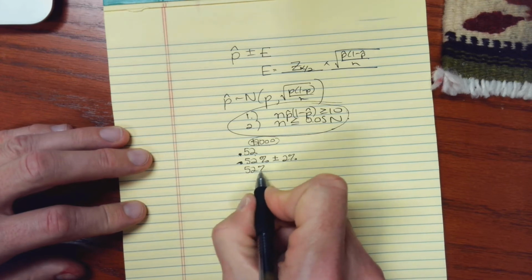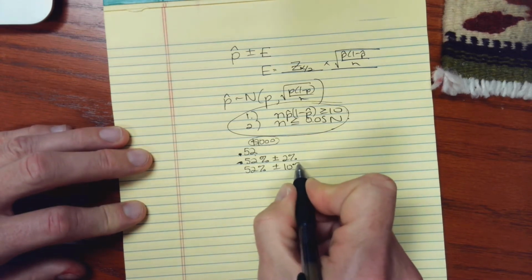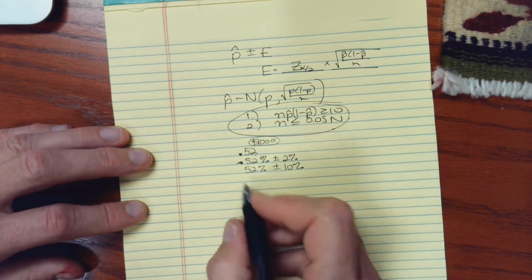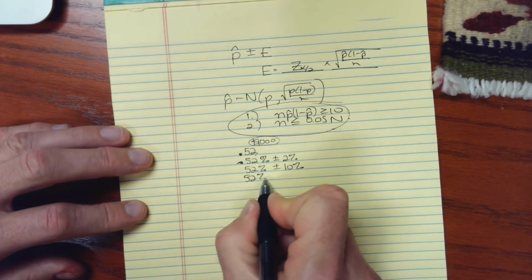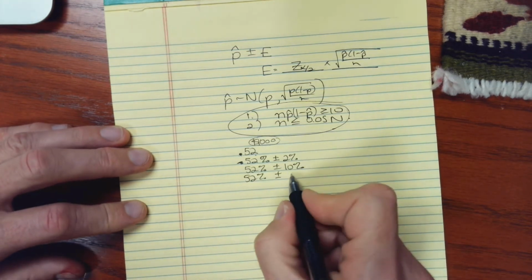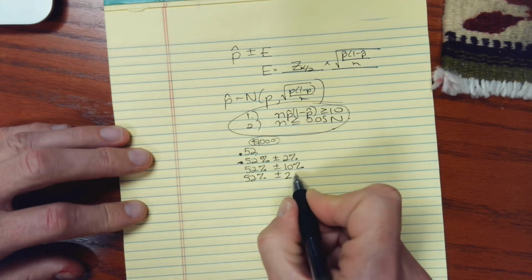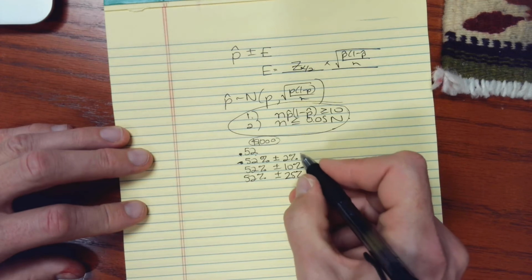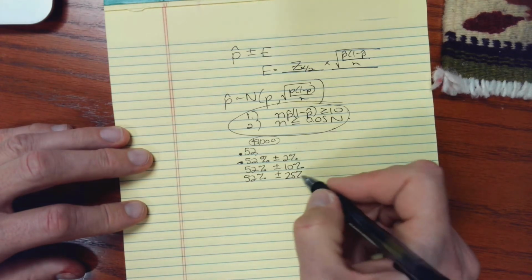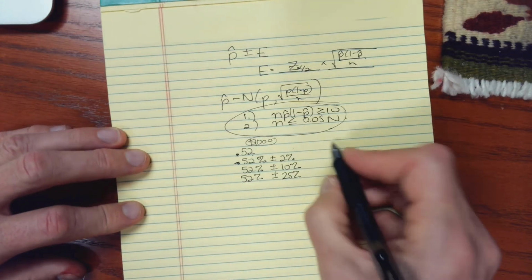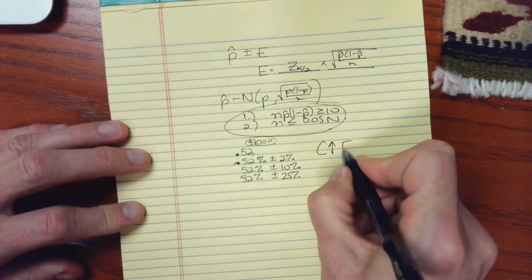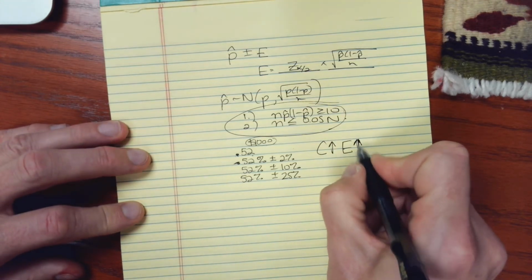If you said it was 52% plus or minus 10%, a lot more people would probably be willing to take the bet. And as I keep giving myself more and more wiggle room, maybe up to 25%, your confidence can go up, and this corresponds to the margin of error. So when you have greater confidence, you're going to end up with a larger margin of error.